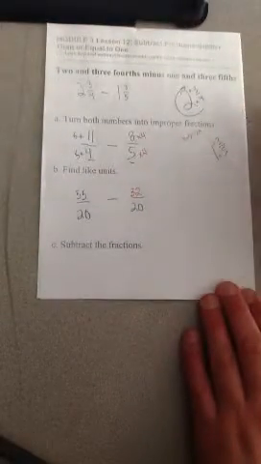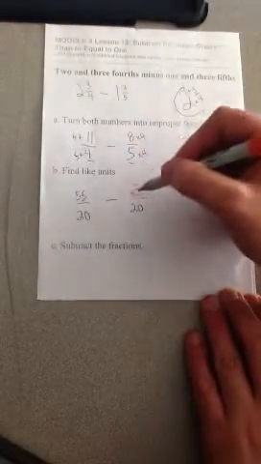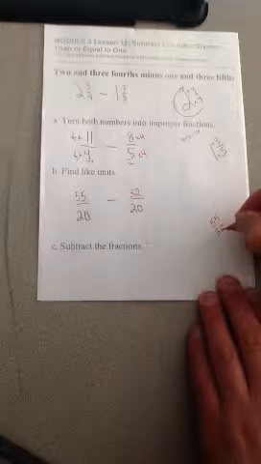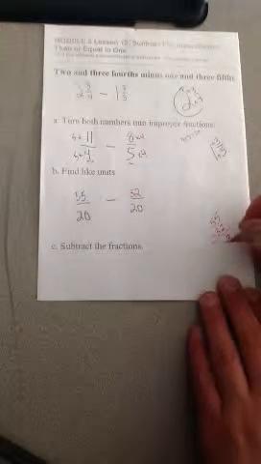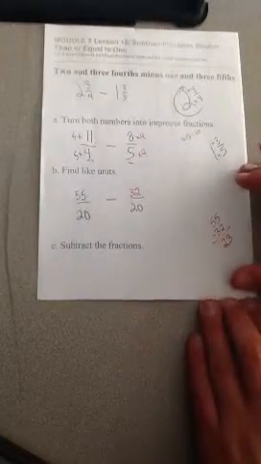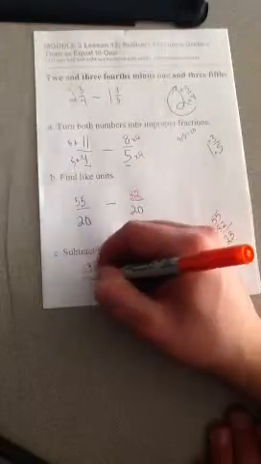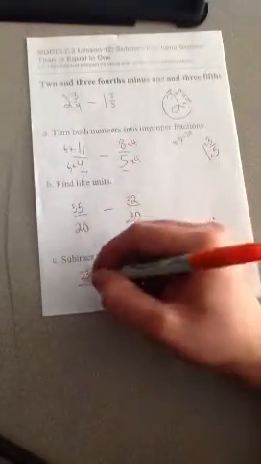The last step, step C, says subtract the fractions. And now I can do that. 55 minus 32, we can even do that off to the side here. 5 minus 2 is 3. 5 minus 3 is 2. And I will be left with 23 over, and the denominator actually doesn't change. So I end up with 23 over 20.